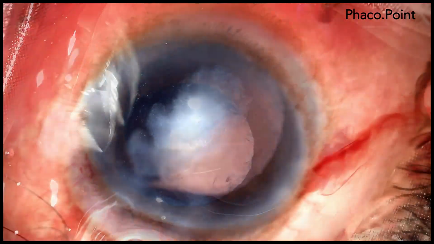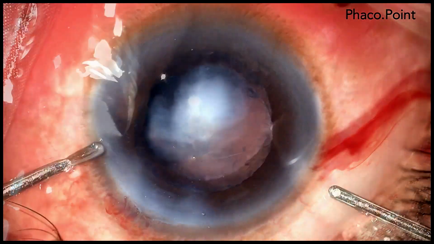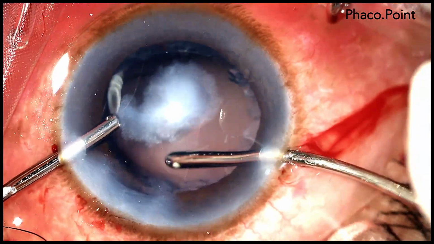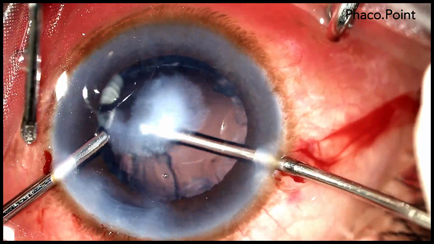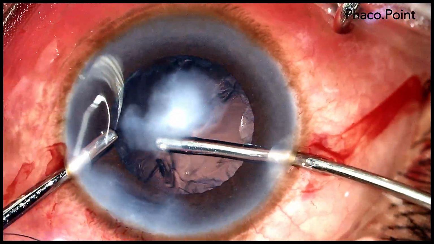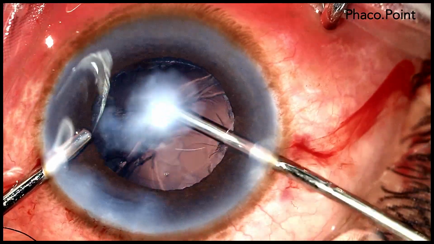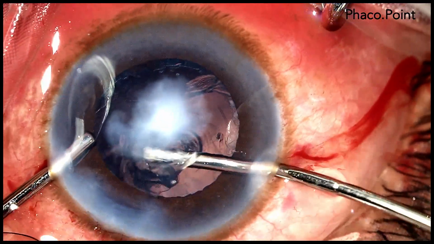You will notice that once you have removed the epinucleus and the nucleus, we have so much more visibility because of the advantage afforded by the red glow. Next, we proceed with a bimanual irrigation aspiration.